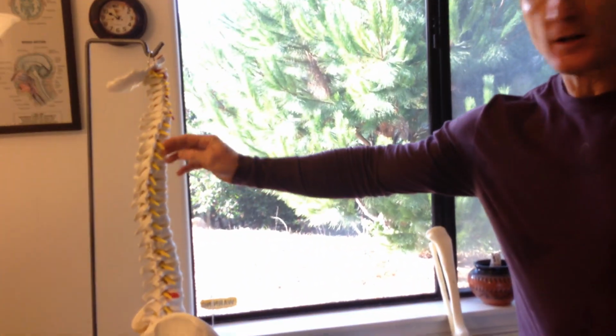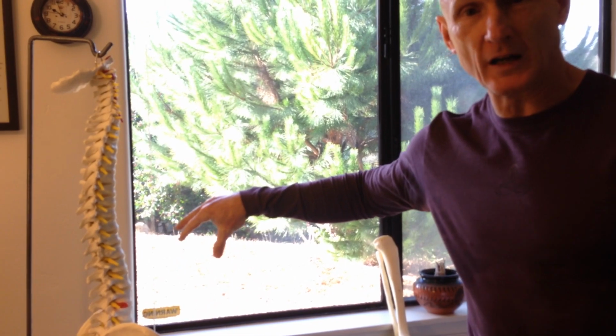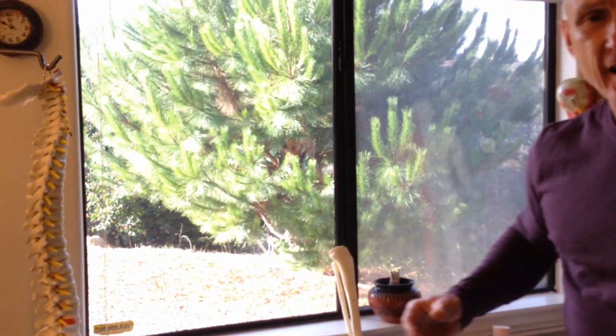So if you look here, all these nerve roots not only feed the organs in front, but they feed the muscles as well. The organs do not have their own sensory nerve endings. They borrow their sensory nerve endings from the musculoskeletal system.